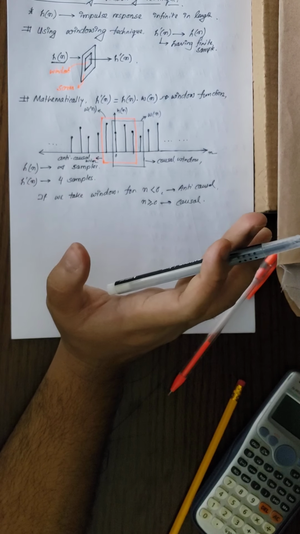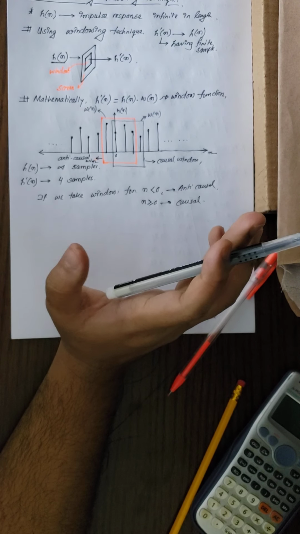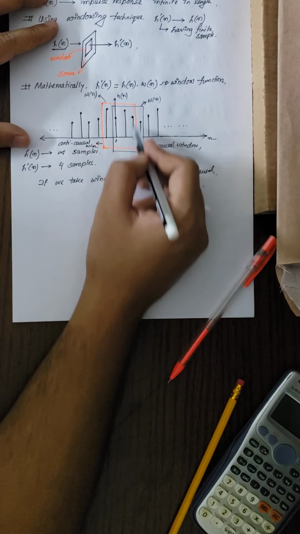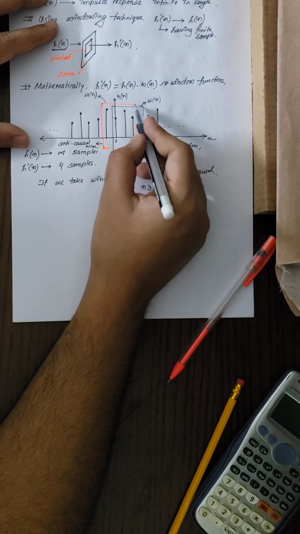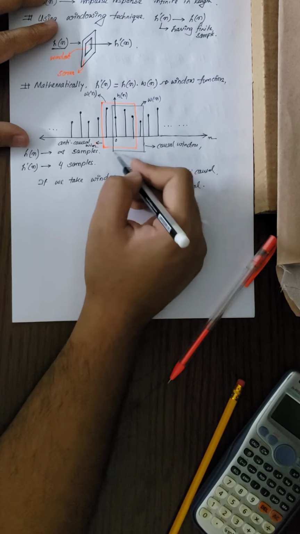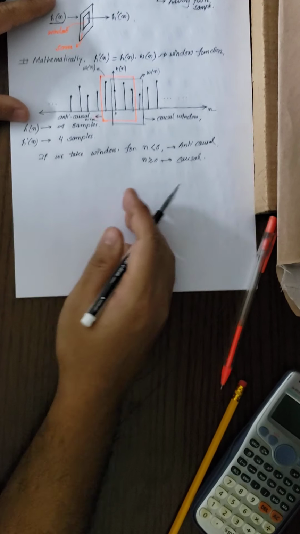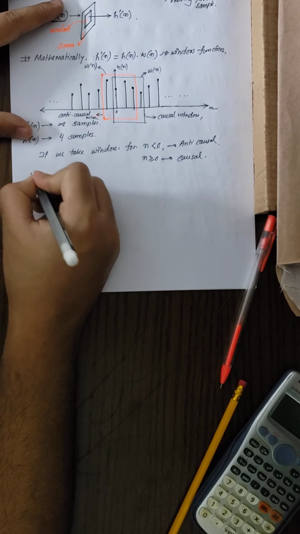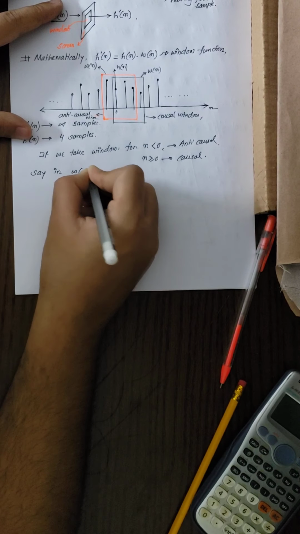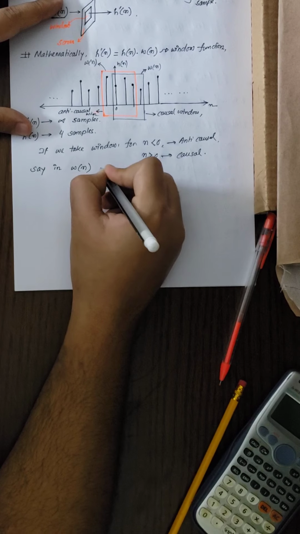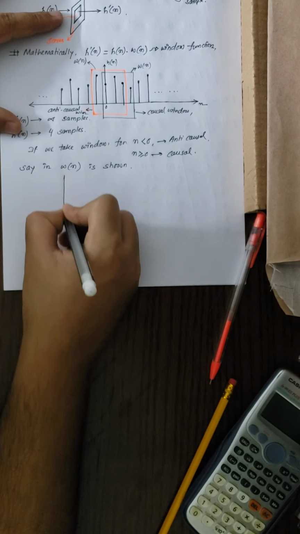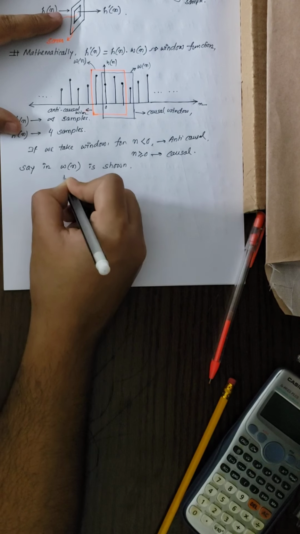So this is our window. So in general case or mathematically, the window does not seem like this aperture over here. It has a mathematical value. So say in our case, w of n is shown as under. So w of n looks something like this.